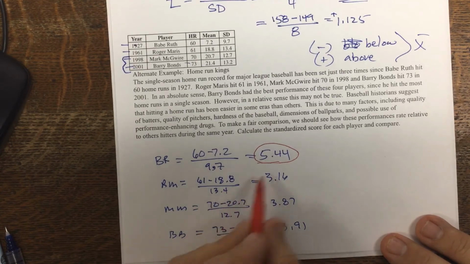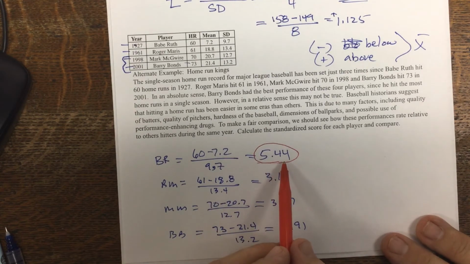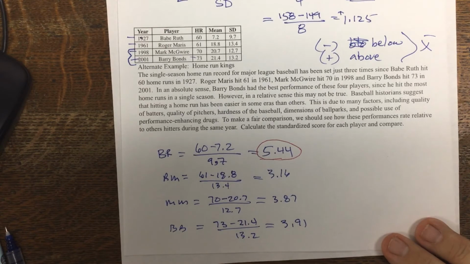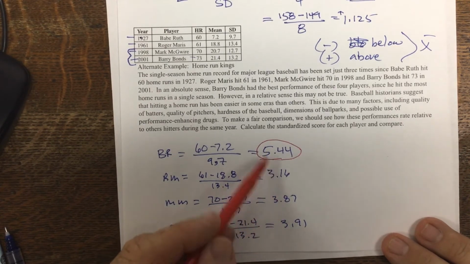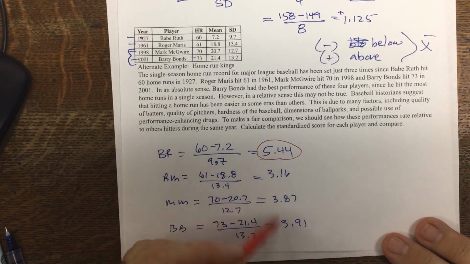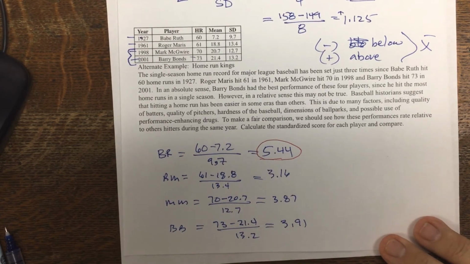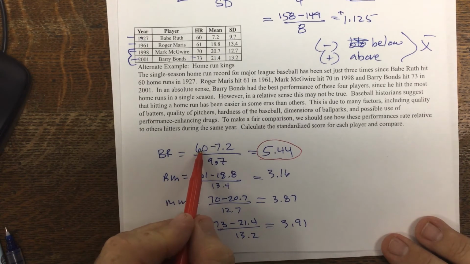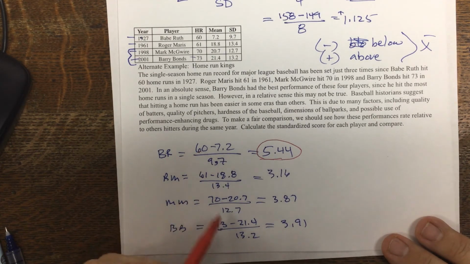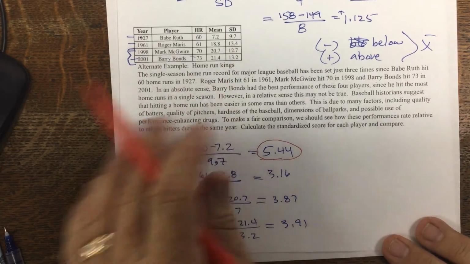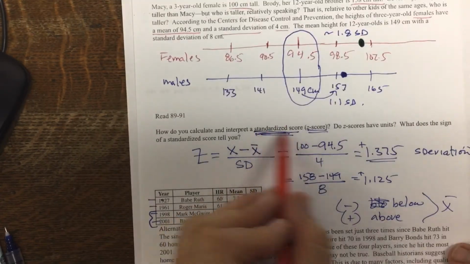So we can tell by far that Babe Ruth is 5.44 standard deviations above the average. He is 2 full standard deviations above anybody else when it comes to hitting home runs. So technically, a lot of people say that he is the greatest of all time because he hit so many more home runs than anybody else during his time. Now, they hit 73, but this was in 1927 and this was in 2001. The only way you can compare them is using standard deviation, and that's why they call it a standardized score.